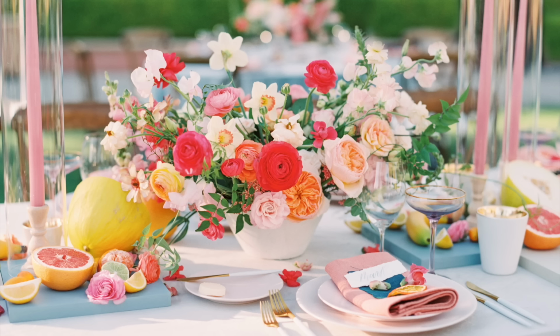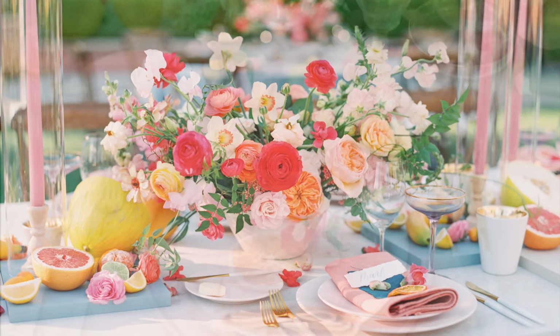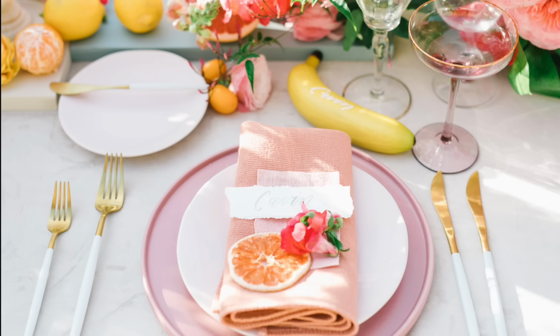So again, that's what those glass covers around the candles were. And so this tablescape was really fun and festive and colorful and very fruity. So if you're wanting to do something really colorful and lively and fruity, then hopefully this will be really inspiring to you.